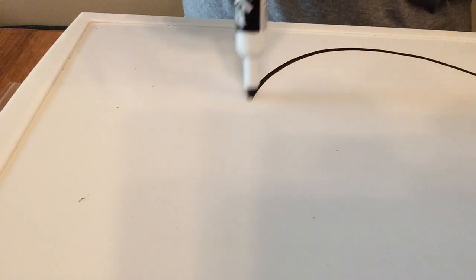Okay, today we're going to be doing a demonstration on mitosis. We've already studied mitosis in class, and we are going to be doing a review, a very simplified demonstration to show you mitosis. So the first thing we're going to start with is our cell.